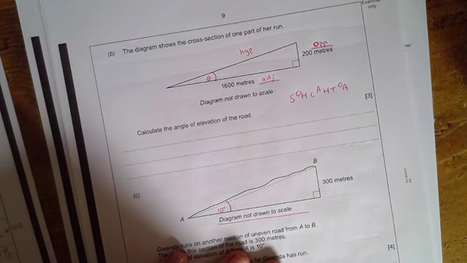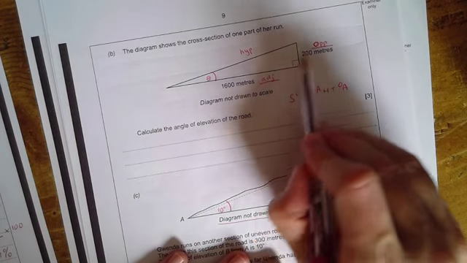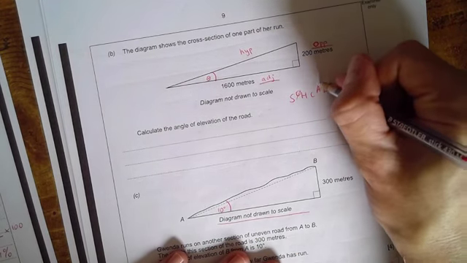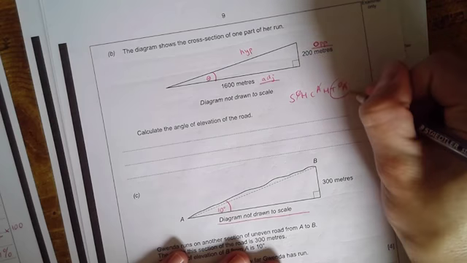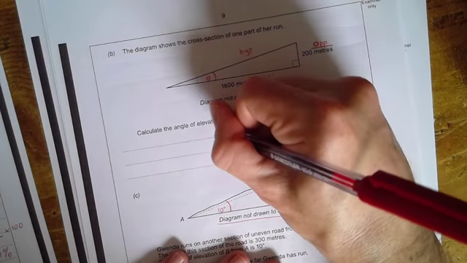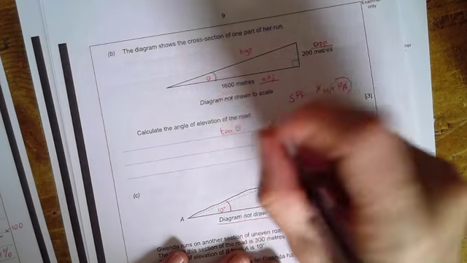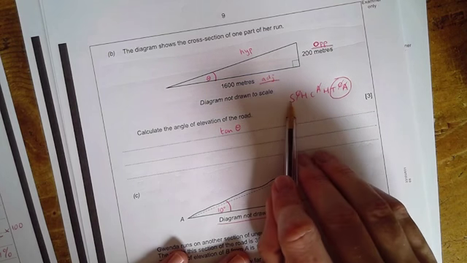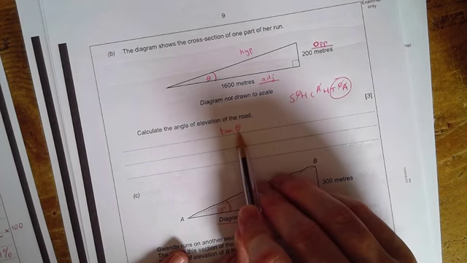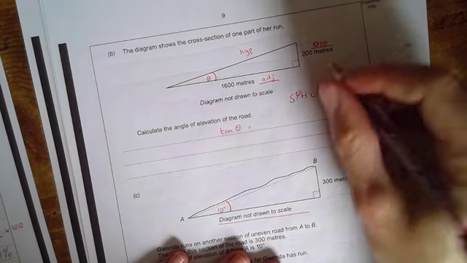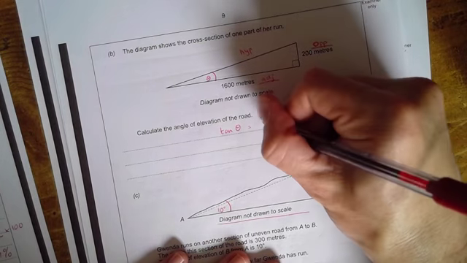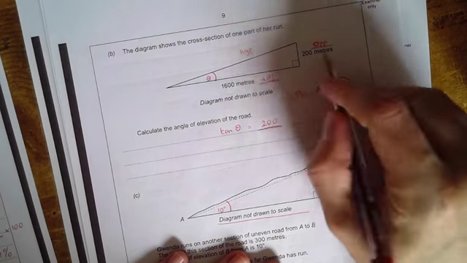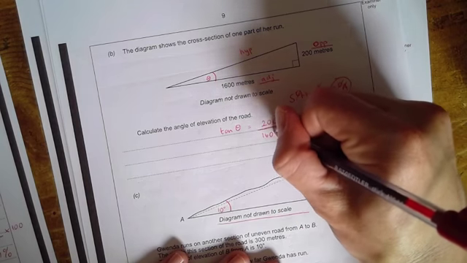Within that word SOHCAHTOA, I cross out O's and A's because I've underlined them. So O's and A's are going, and there we have it. We have tan theta. Don't forget the theta, it's very important. Tan angle, cos angle, sine angle, and we use theta as shorthand for the angle, is equal to the opposite, so that's 200, divided by the adjacent, so that's 1,600.